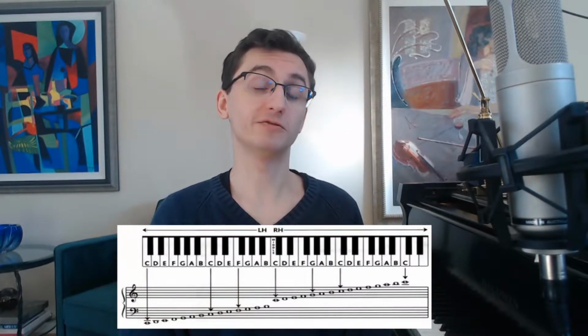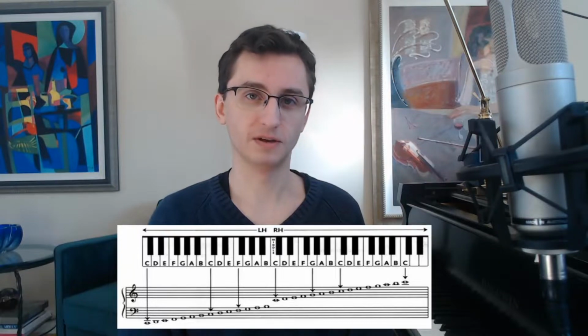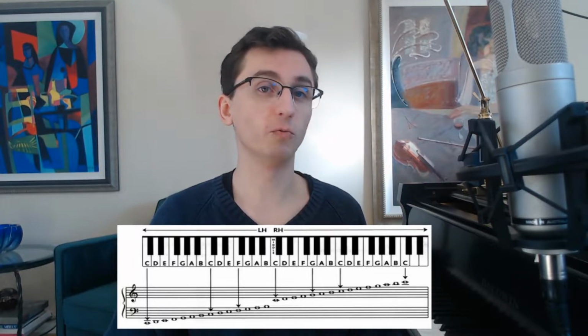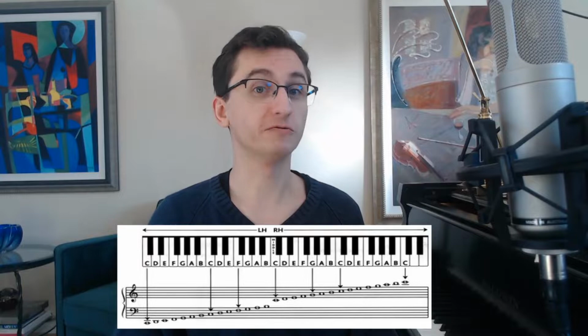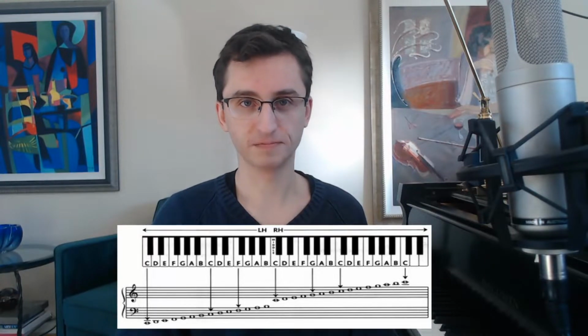Now, before we dive headfirst into it, let's talk about steps. A step in music is when we move from one letter to the very next letter, so for example, from a C to a D. There are two types of steps, half steps and whole steps. A half step is when we move from one key to the very next key, like we do with sharps and flats. So for example, an F to an F sharp.